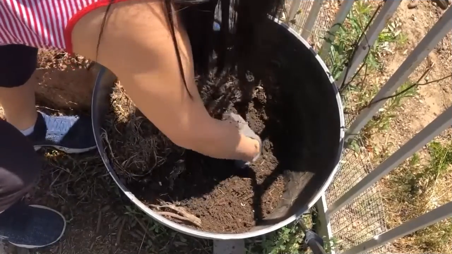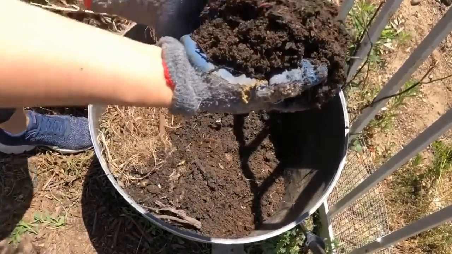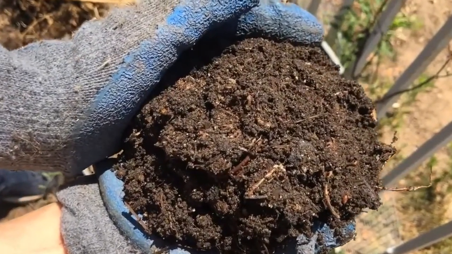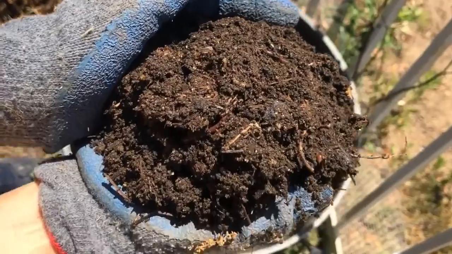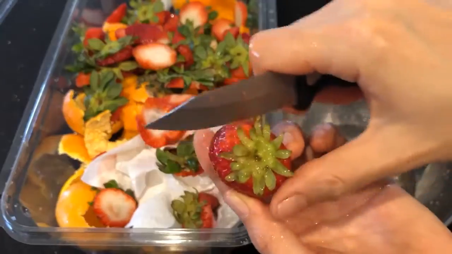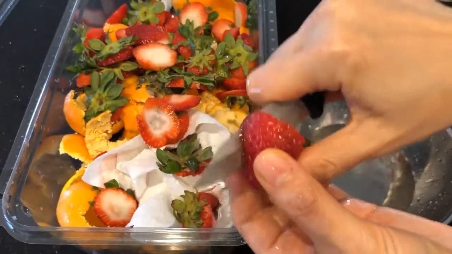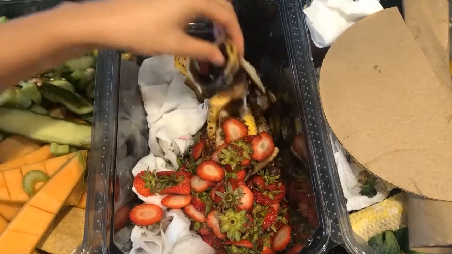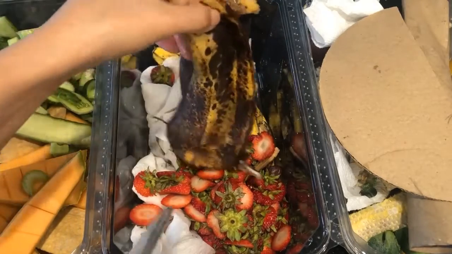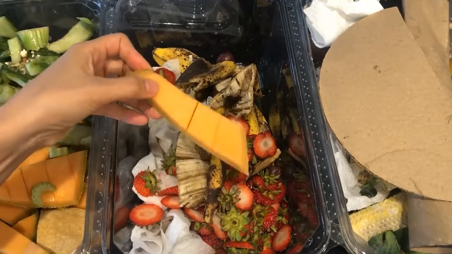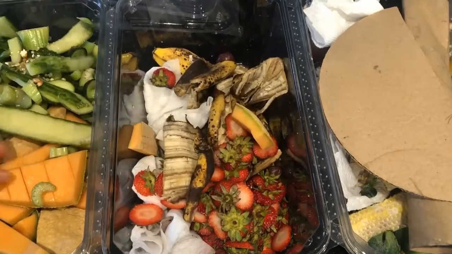Now, composting is as easy or complicated as you want it to be. In this video, I'll show you the easy and quick way to get a great compost that anyone can do. You need two different kinds of materials to make compost, green and brown materials. Green materials are high in nitrogen and usually wet, which means any food scraps like fruits, vegetables, grass clippings, and even coffee grounds and tea bags.